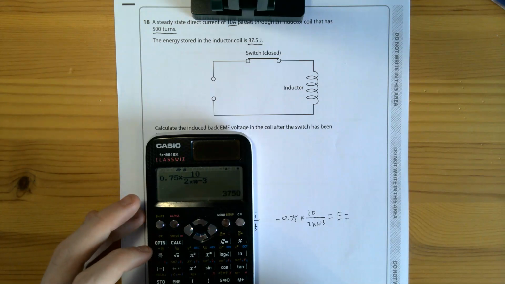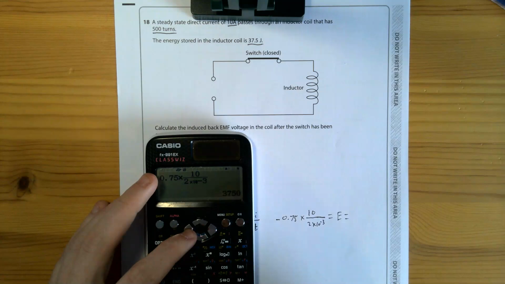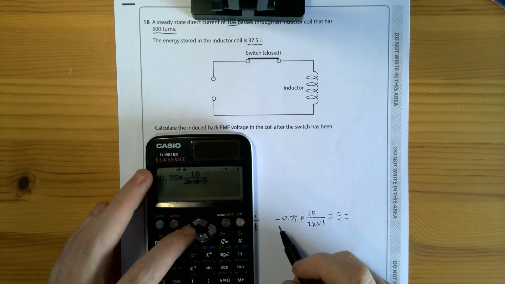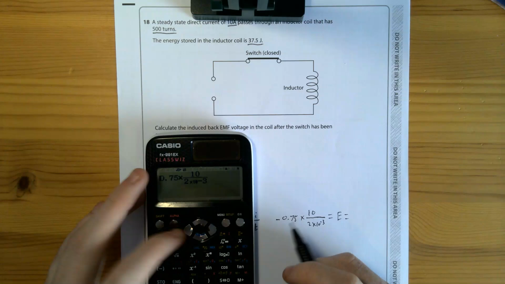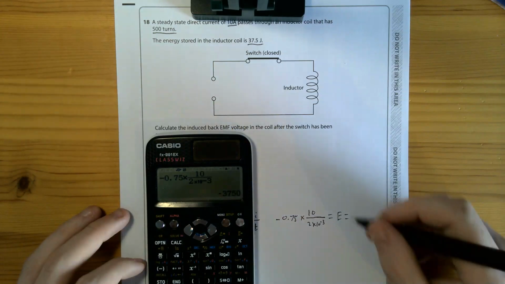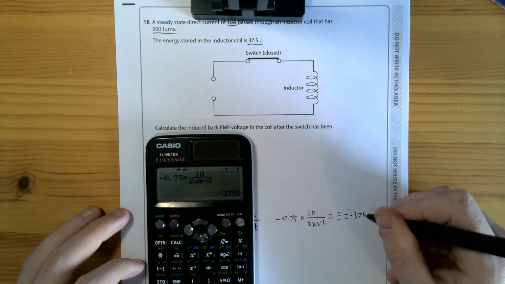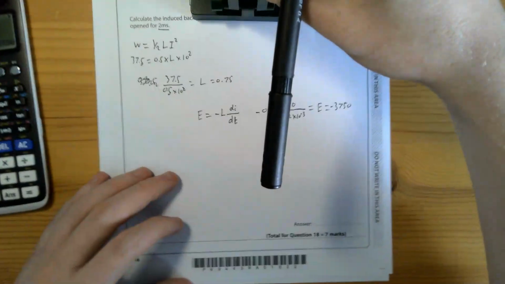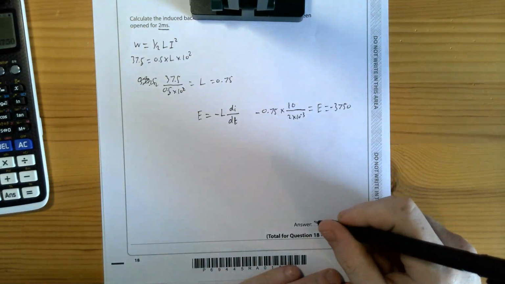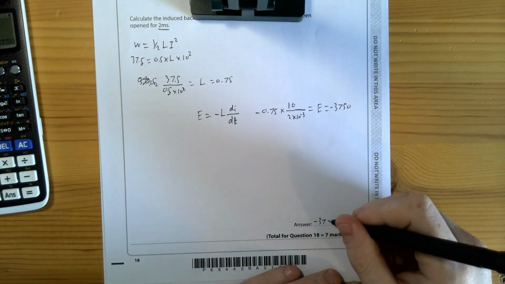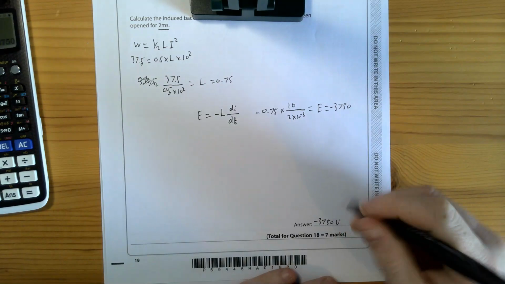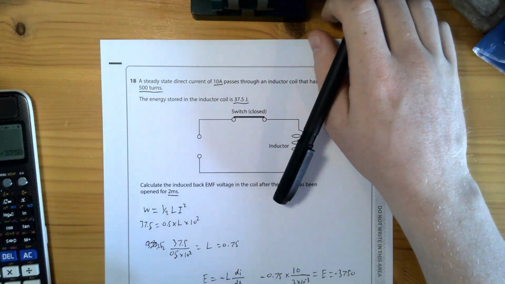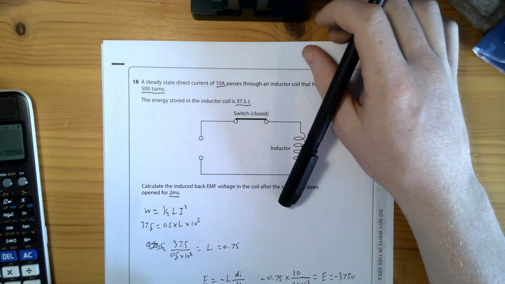Press equals, E equals 3,750. I forgot the minus symbol though, so I'm going to go back and put the minus there. There we go, minus 3750. EMF is in volts, so our answer is minus 3,750 V. And that is that question done. We're going to move on.